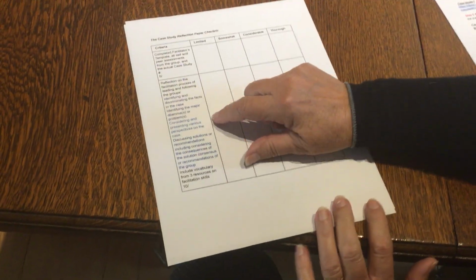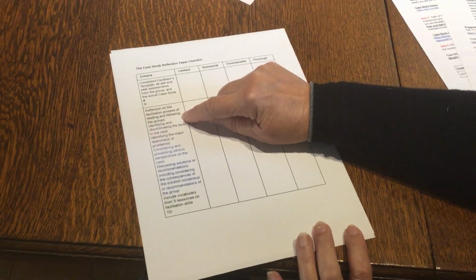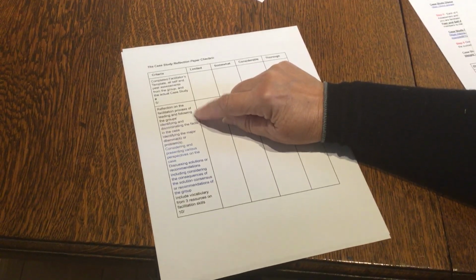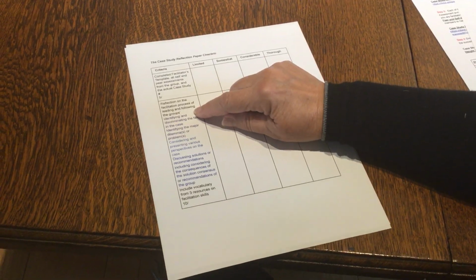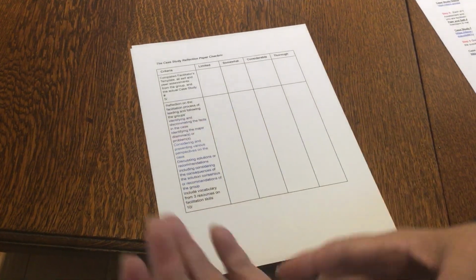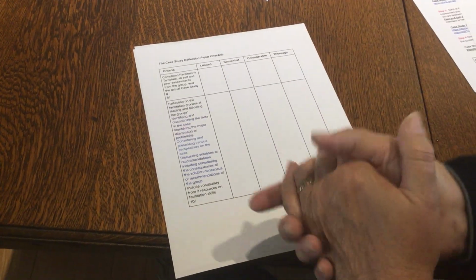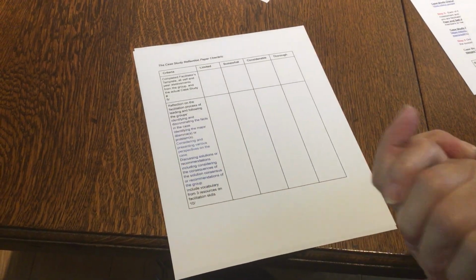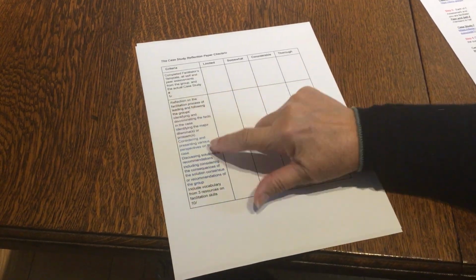So then you're going to start to reflect on the facilitation process of leading and following the group to make them identify and discriminate the facts of the case. So how did your questions go? What questions worked well? What didn't work well? What would you do next time?